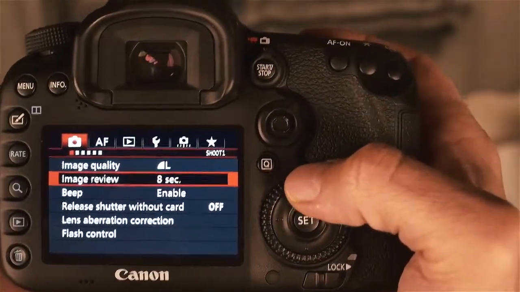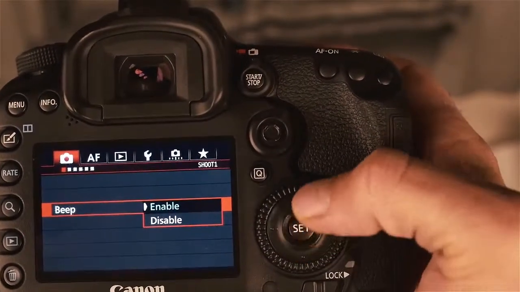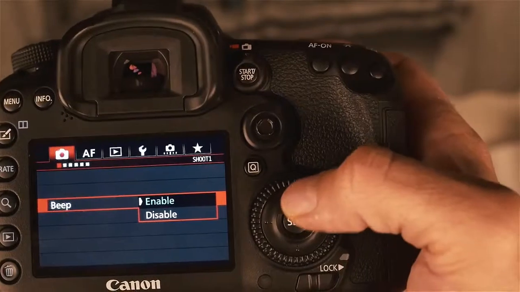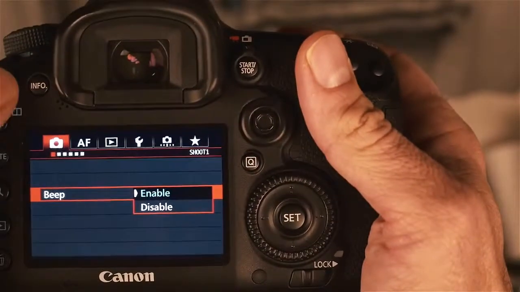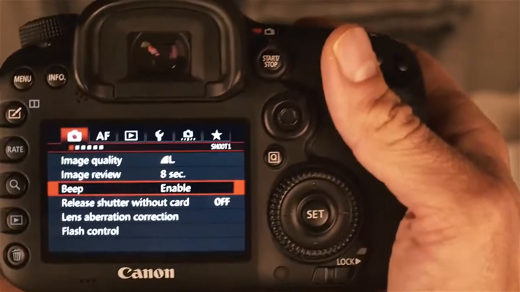I have image review for 8 seconds. That's just a personal preference. You can set it to wherever you want. I have the beep set up to enable, because I like to hear it when I'm in one shot.